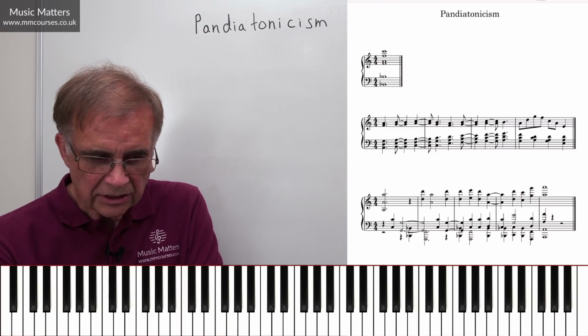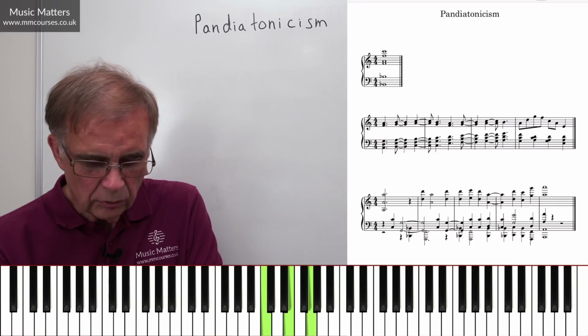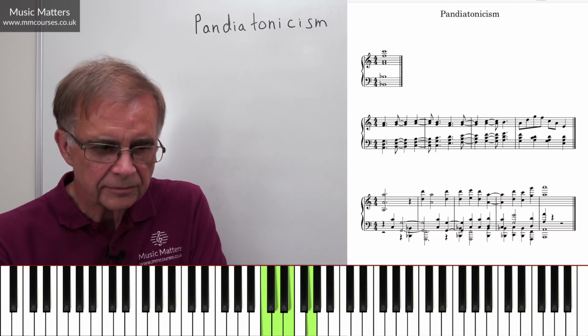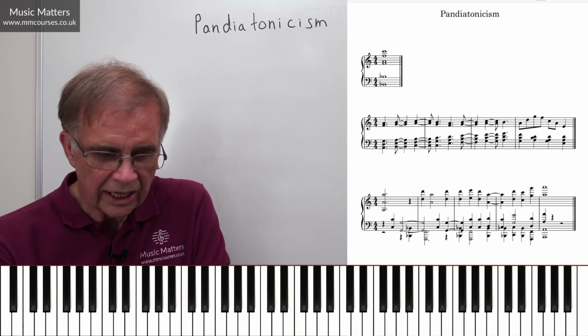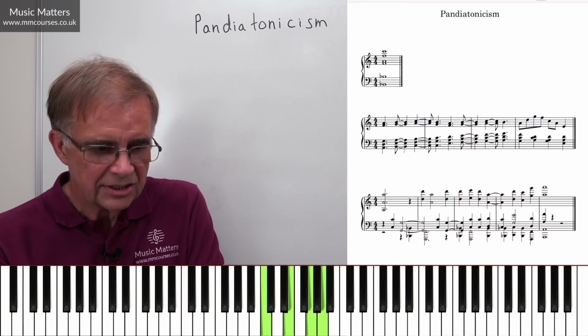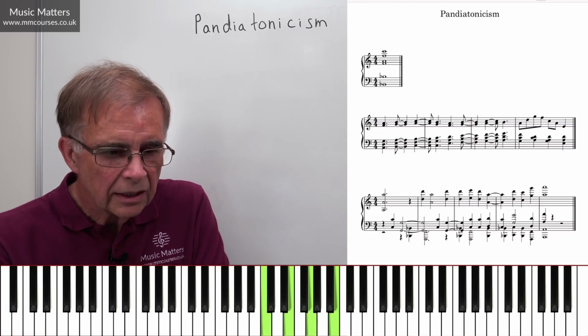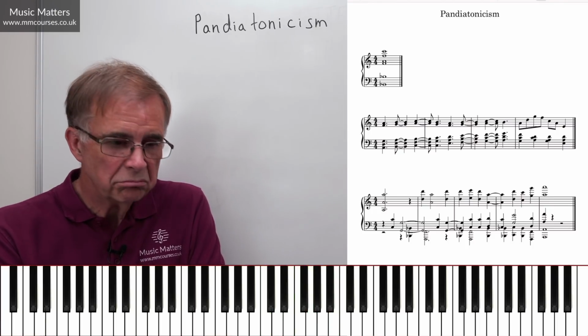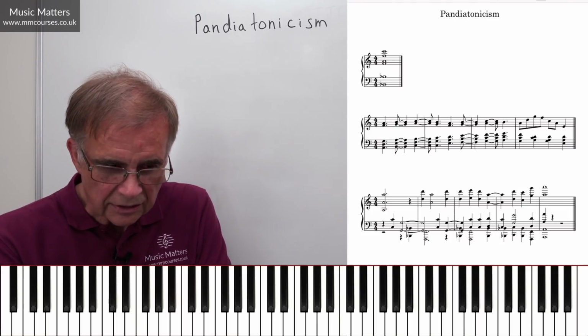So I might decide to take chord 1, C, E, G, but I might think, well, could I have an added second? C, D, E, G. Or could I have an added sixth? C, E, G, A. Or could I have an added seventh? Or could I have some combination of that? Could I have the sixth as well as the second?